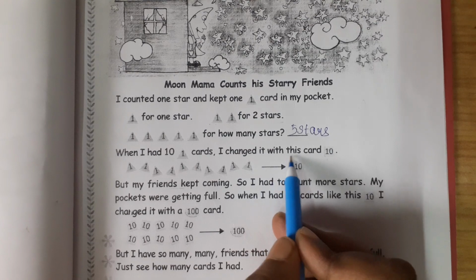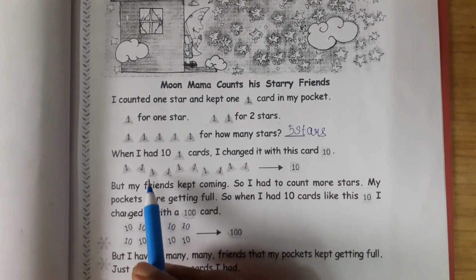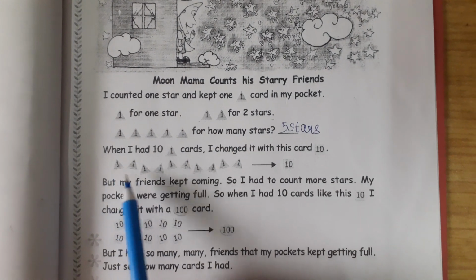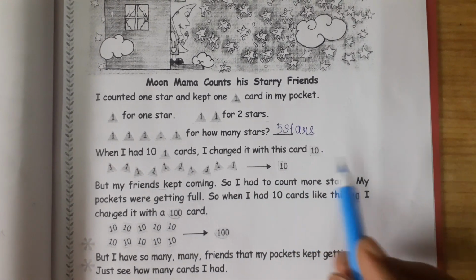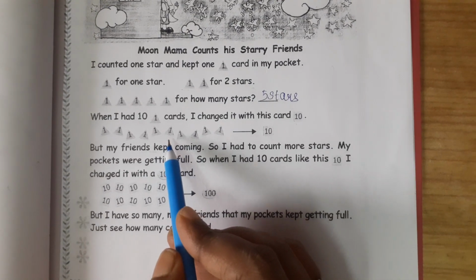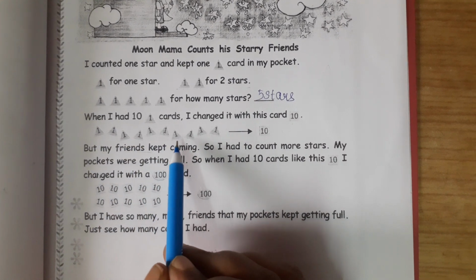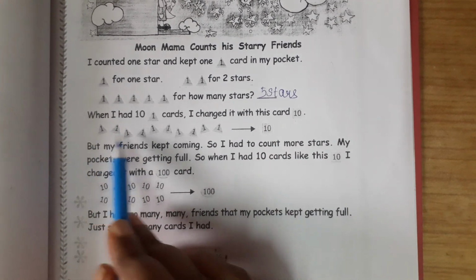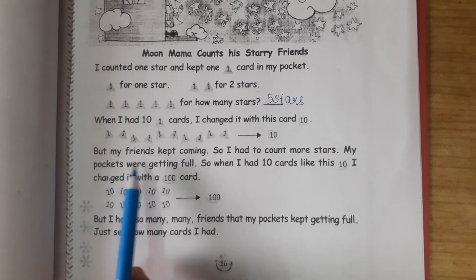Next, when I had ten 1 cards, I changed them with this 10 card. It is difficult to keep all the 1 cards in the packet because there are many stars. So when ten 1 cards came, Chanda Mama kept that 10 card in his packet. See here: 1, 2, 3, 4, 5, 6, 7, 8, 9, 10. So ten cards. When it comes to ten 1 cards, it changed to only one 10 card.